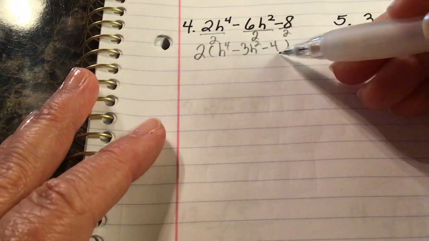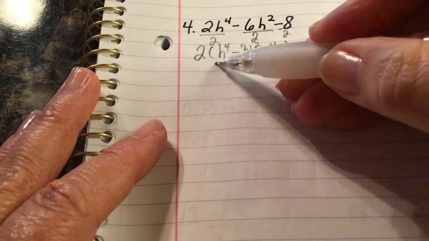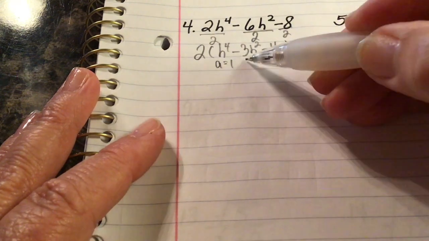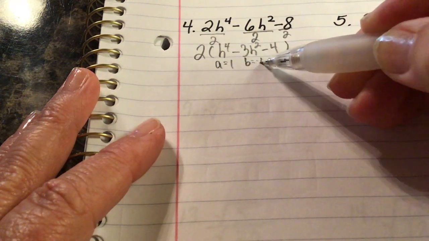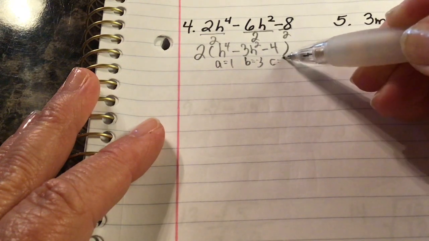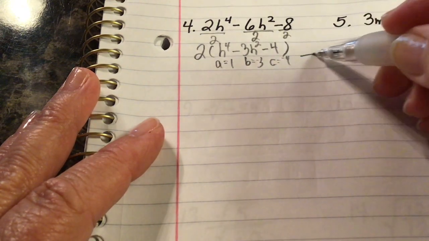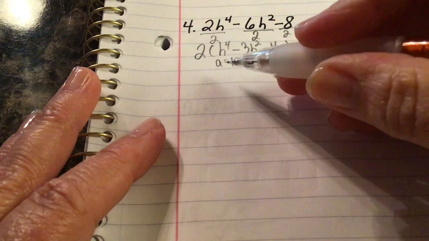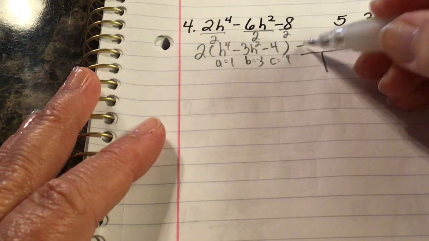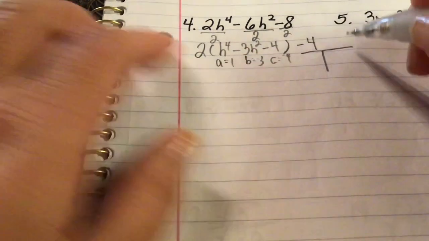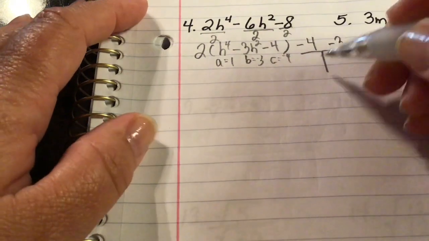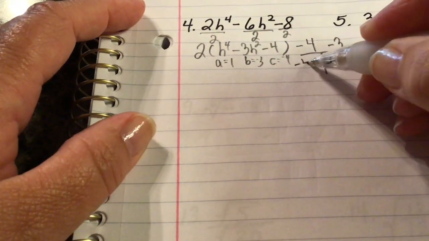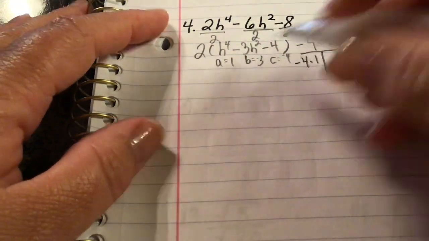Okay, now I still have a trinomial. A is 1, B is negative 3, and C is negative 4. I need factors of A times C, so factors of negative 4, that will give me a sum of negative 3. And that would be negative 4 times 1.